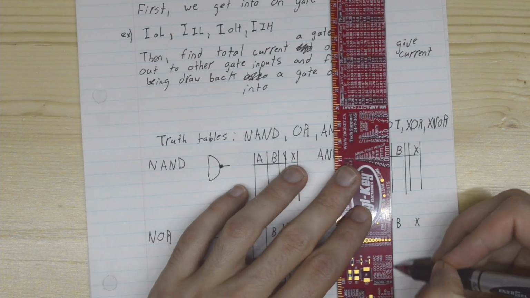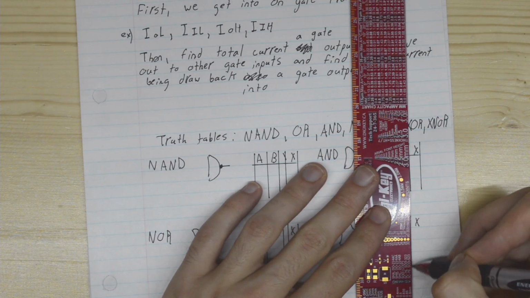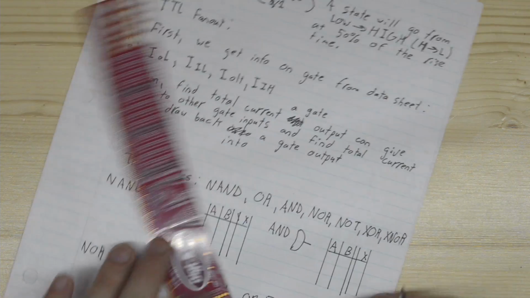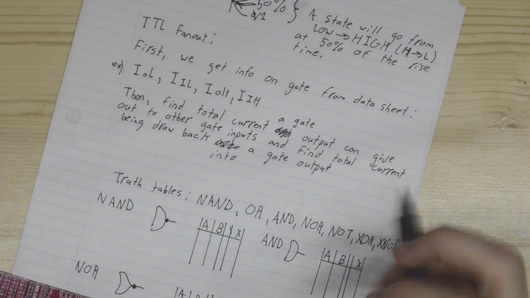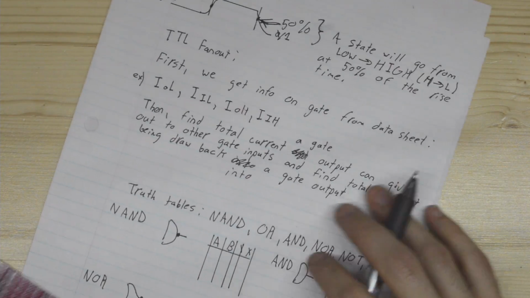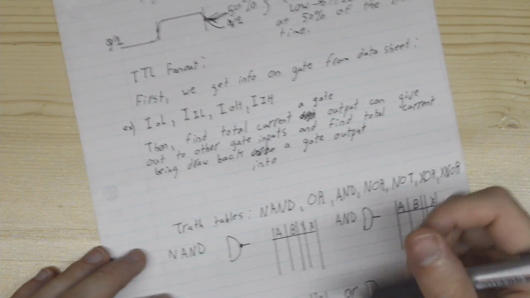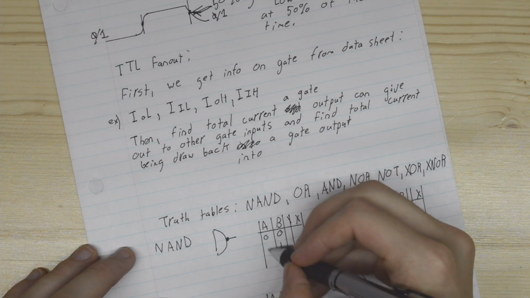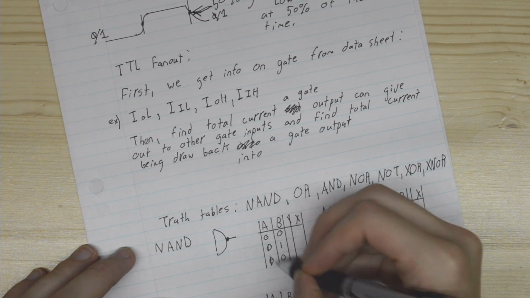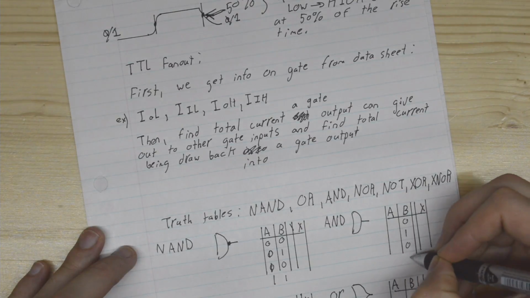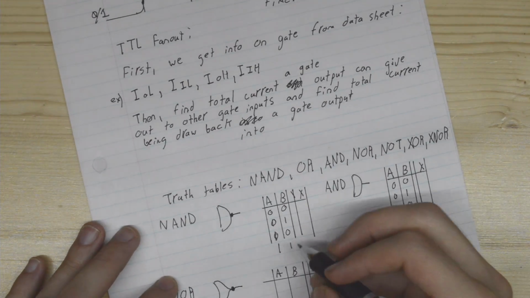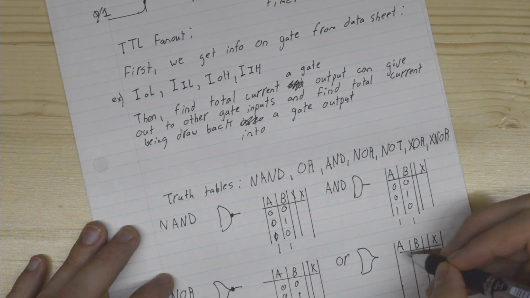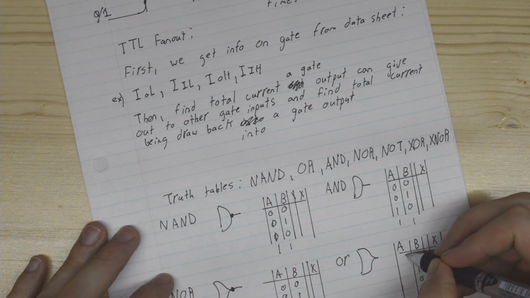Too many states. So let's start drawing our states. 0, 1, 0, 1, 0, 1, 0, 0, 0, 1, 1. 0, 1, 0, 1, 0, 0, 1, 1.